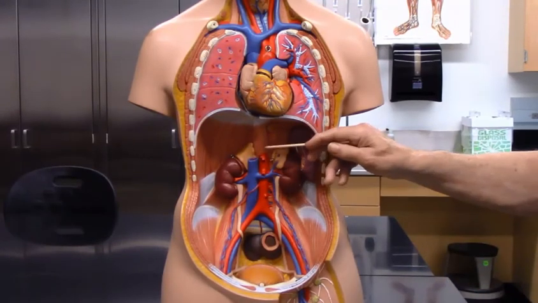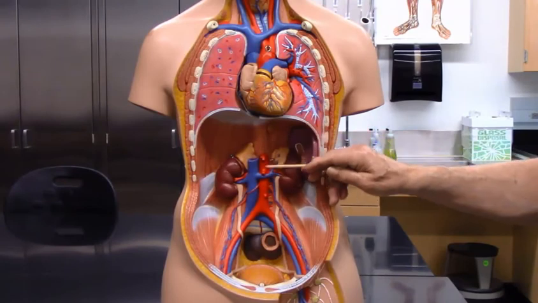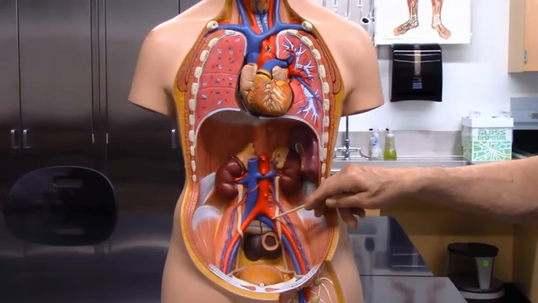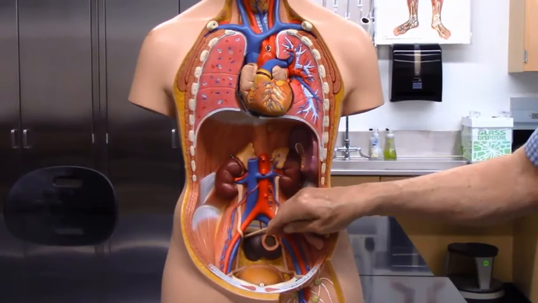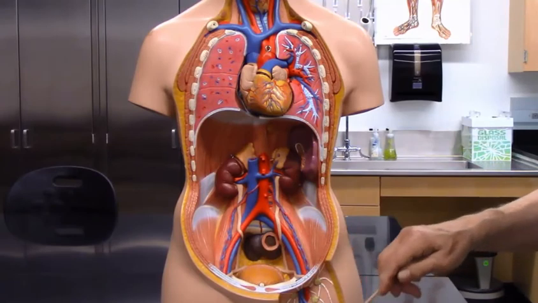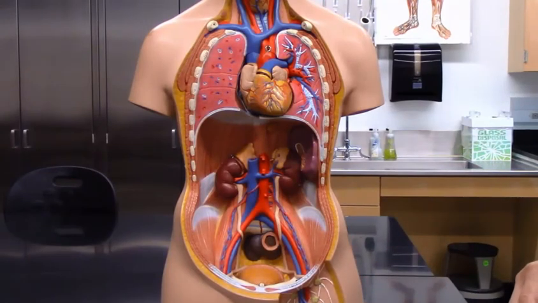So this is below the diaphragm. This is the abdominal aorta, the right and left common iliac arteries, the internal iliacs, the external iliacs, and then down to the femorals. Okay.